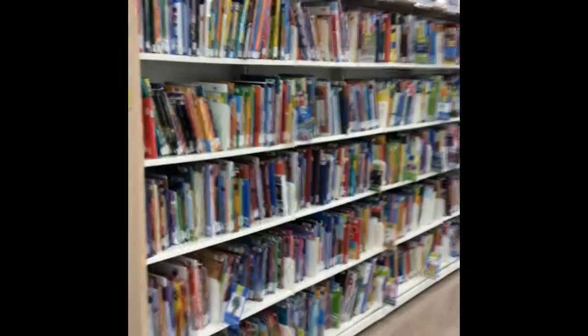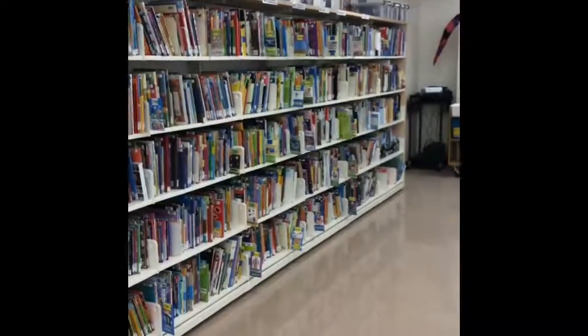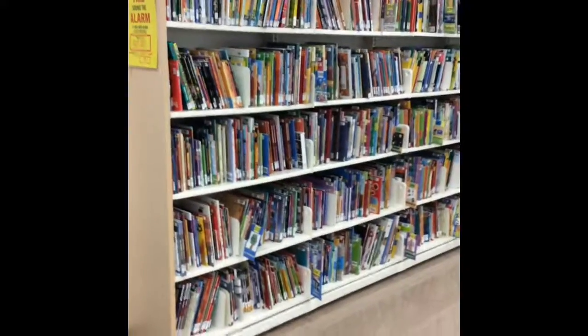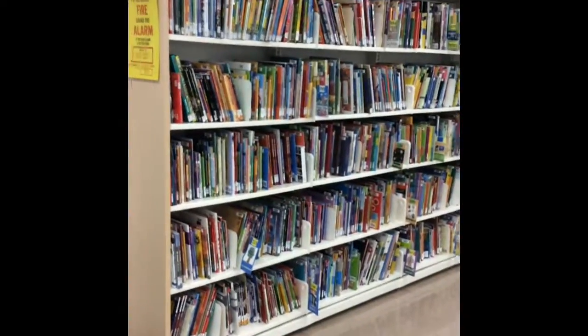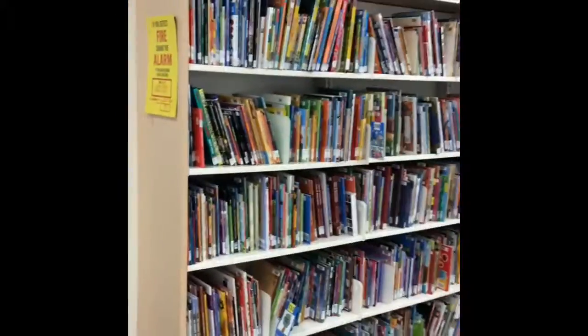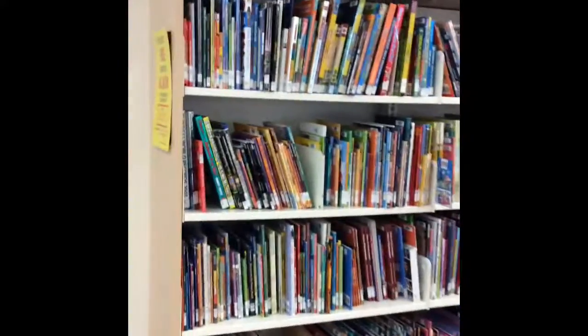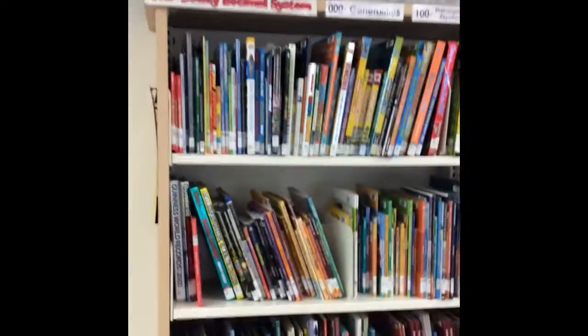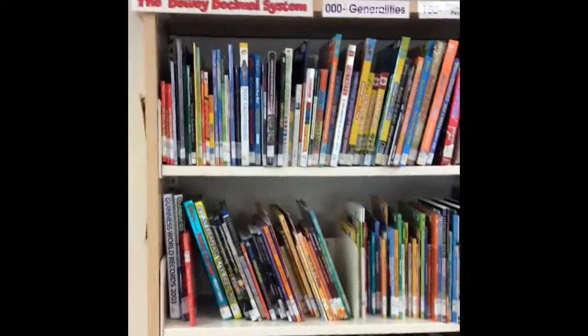All right, so this is our nonfiction collection right here. When you come through the door, this whole wall is nonfiction. Nonfiction, these are all books with real facts, factual information. Now, how are these books sorted? Not by author's last name, but rather the Dewey Decimal System that you can see the sign right there. It's a system of numbers.